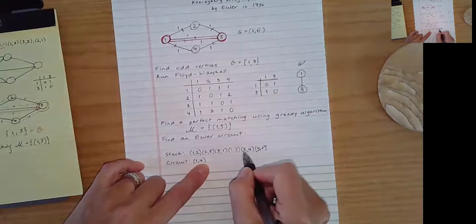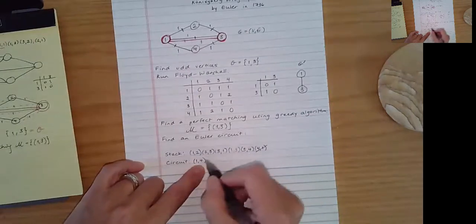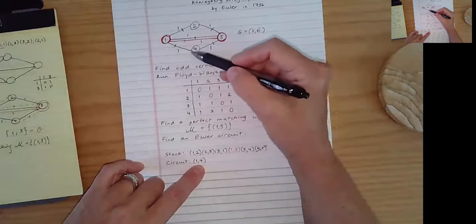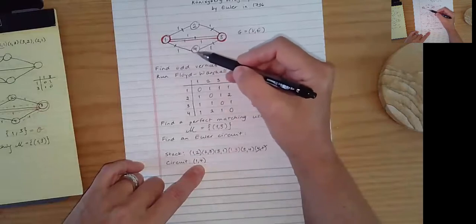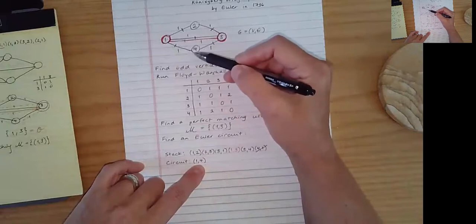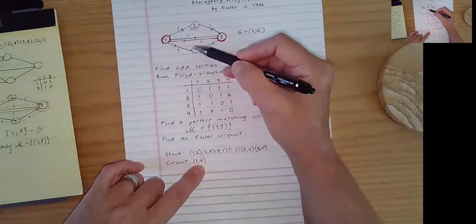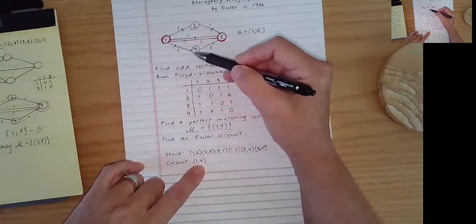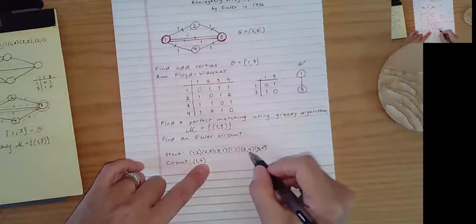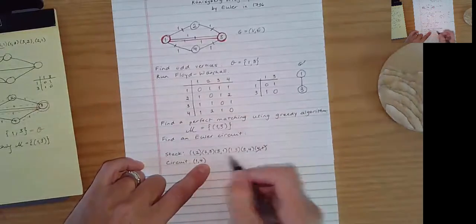Pop the next edge. So that backs me up to 4. But notice there aren't more edges for me to traverse. So there's nothing left for me to explore from vertex 4. So I pop the next edge, reverse it.